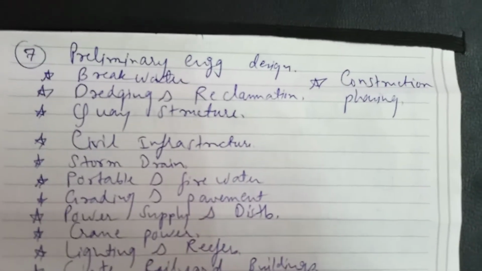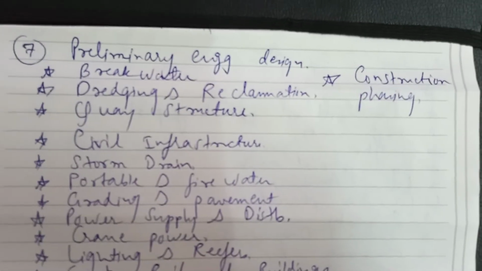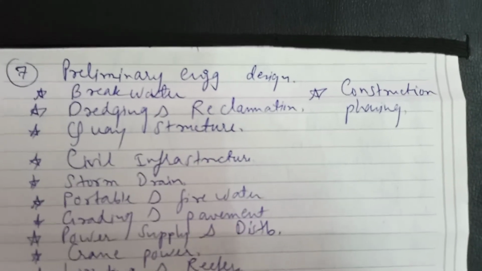I hope you understand what a preliminary engineering design is and what it consists of.